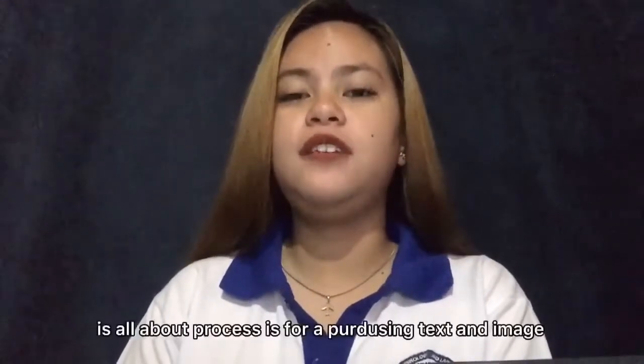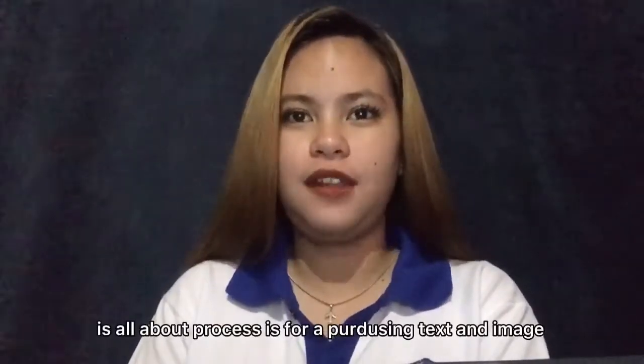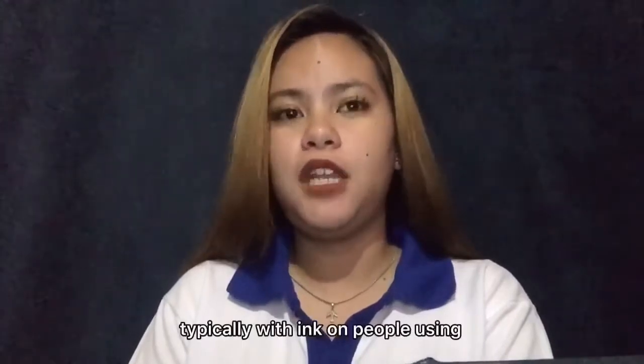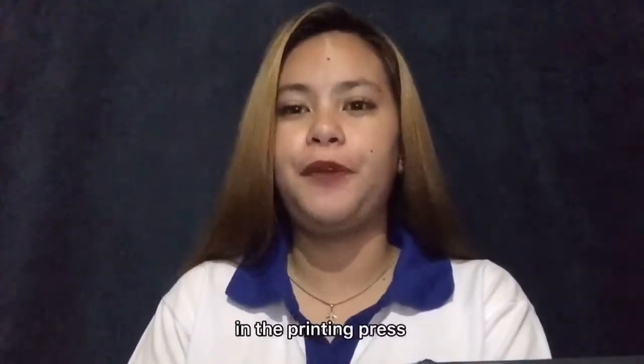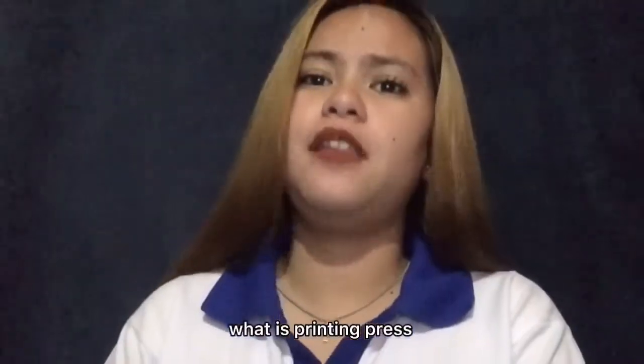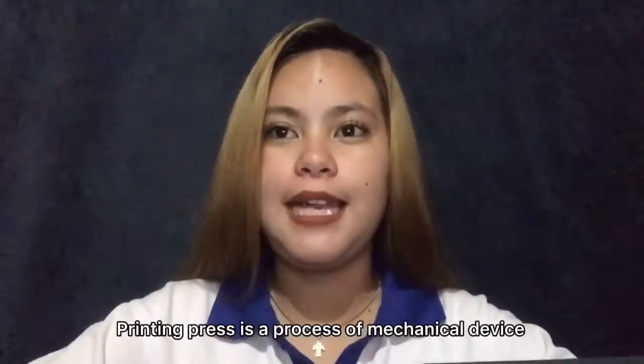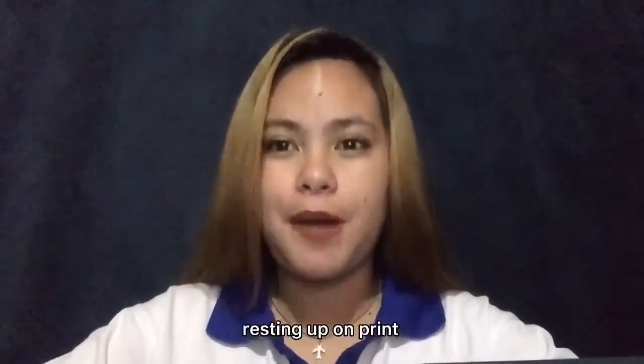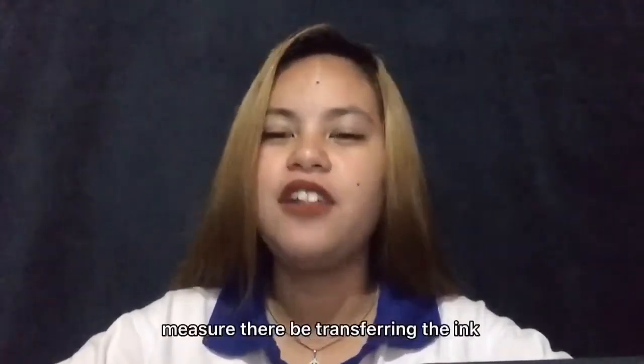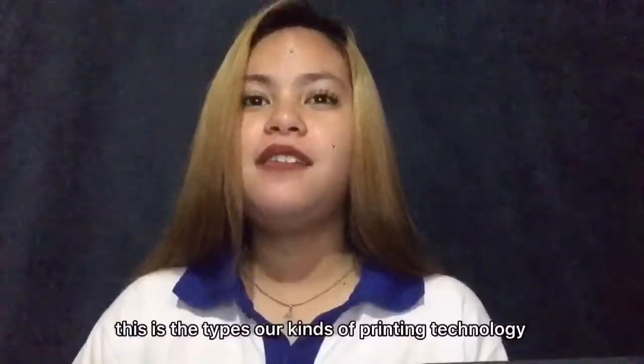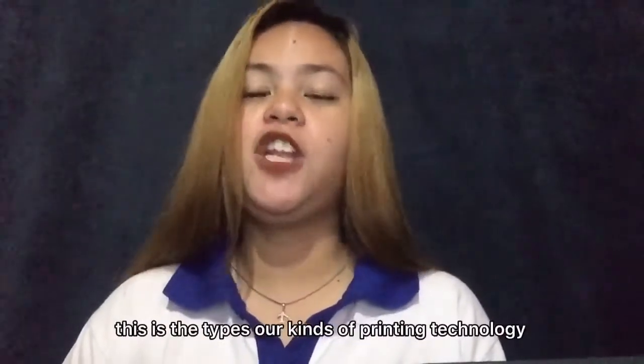Printing technology is all about the process for reproducing text and images, typically with ink on paper using a printing press. What is a printing press? A printing press is a mechanical device for applying pressure to an inked surface resting upon a print medium, thereby transferring the ink. These are the types or kinds of printing technology.